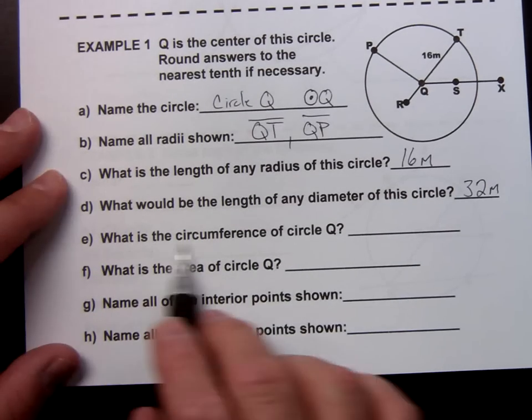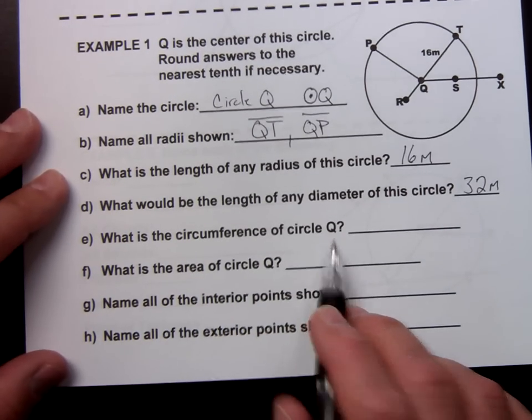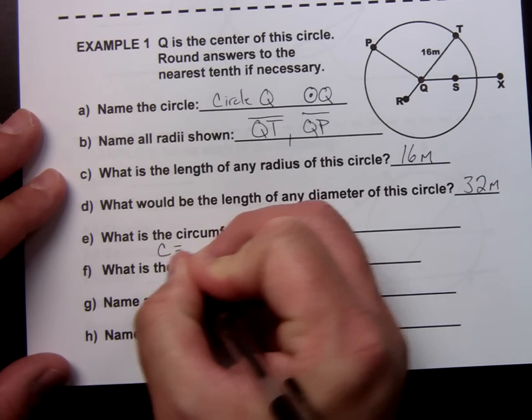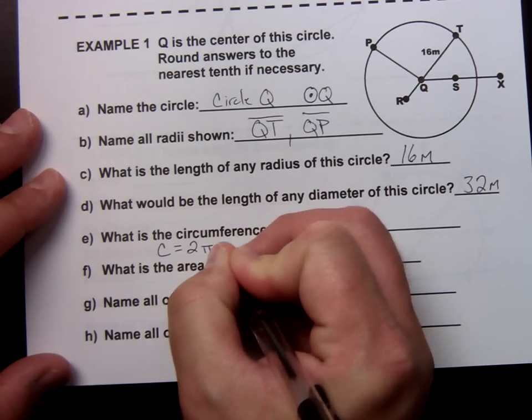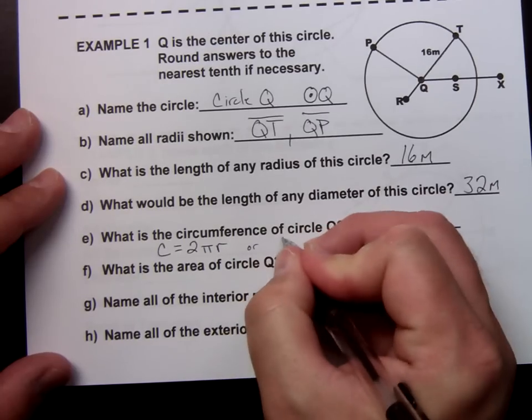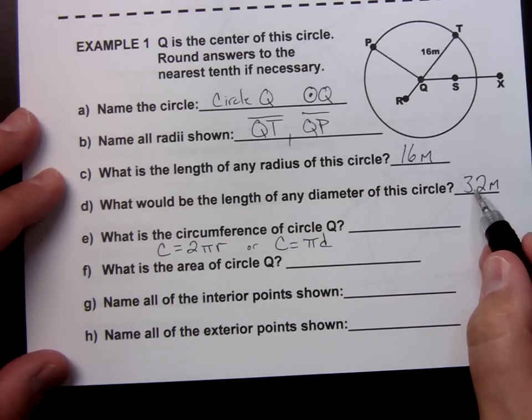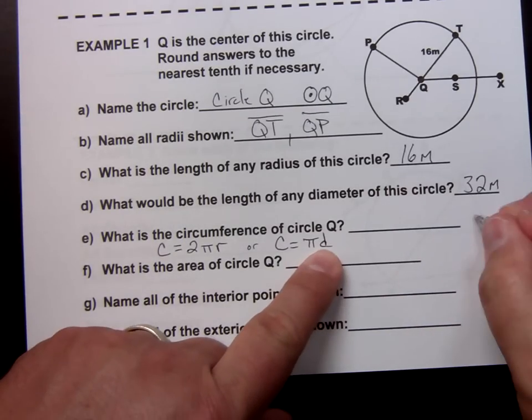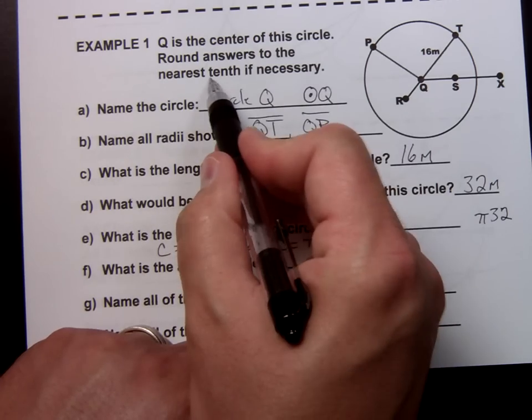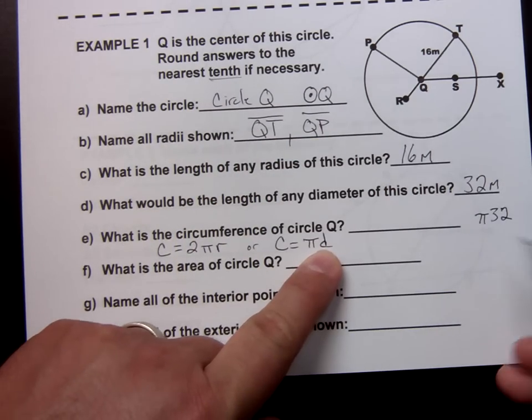Alright, what is the circumference of circle Q? Well, you've got 2 possible formulas you can use for circumference: 2 times pi times radius, or pi times diameter. We just figured out that the diameter is 32, so I'm doing pi times 32, and the directions told us to round to the nearest tenth, so I can just type this in the calculator.